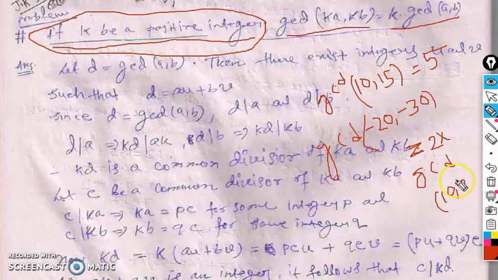That means you can use this result also if k is not a positive integer. You can use this result with the mod of k, mod k into GCD of a comma b. Okay, clear? So here is the theorem.